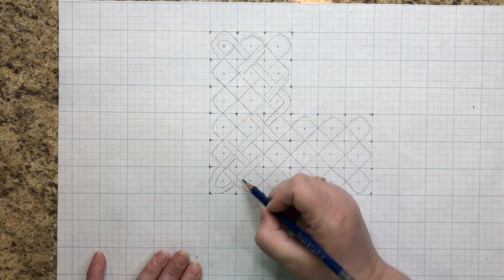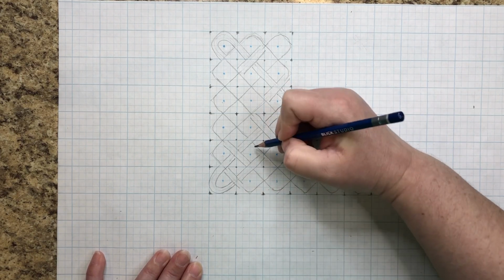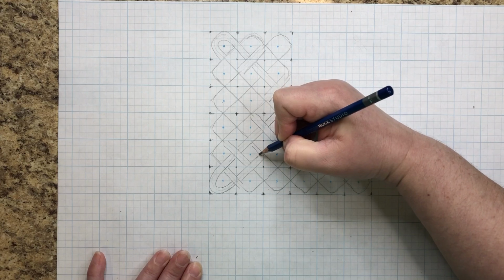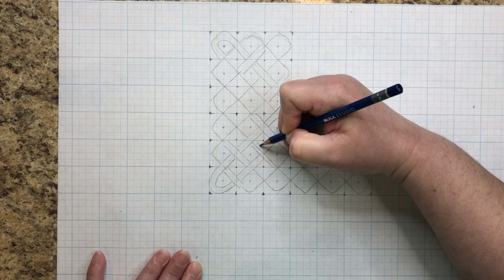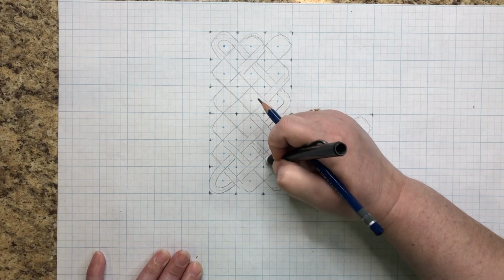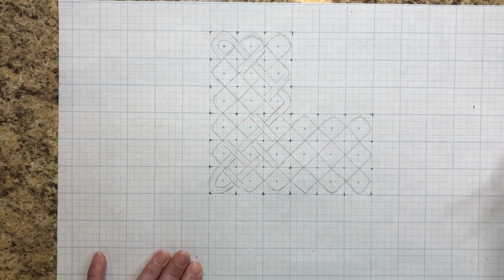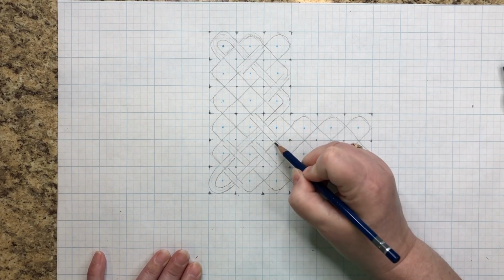All right, under, over, this is going to be under. We went under, we're going to go over.